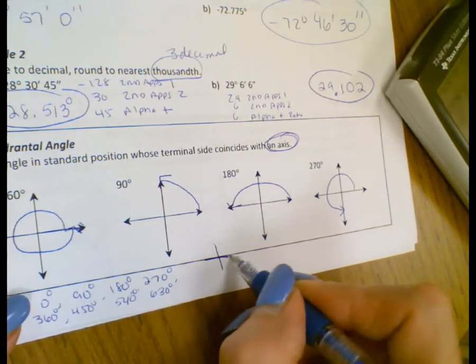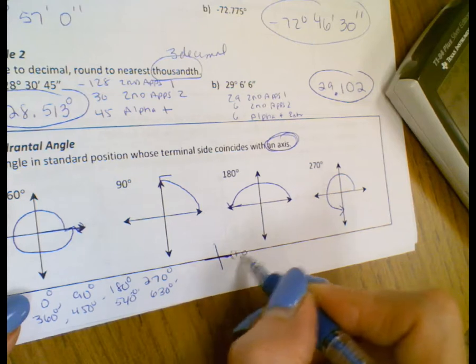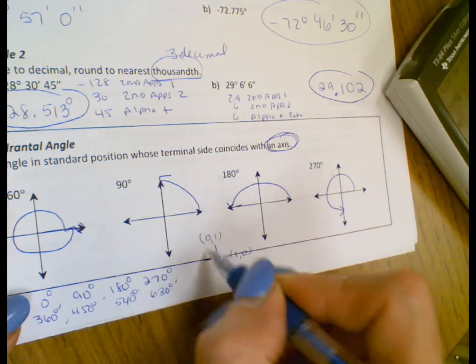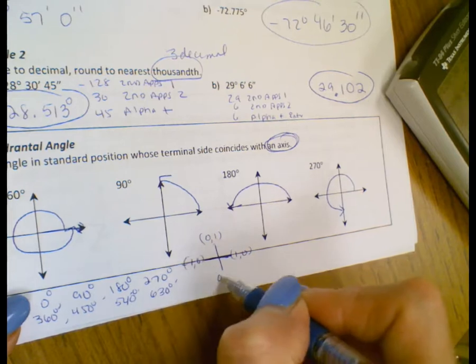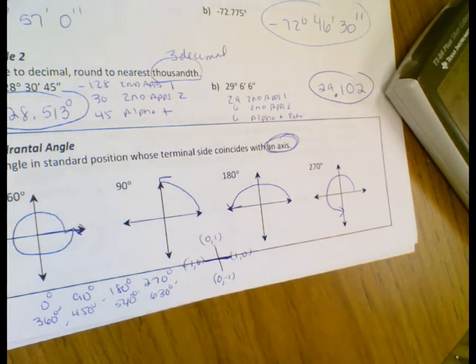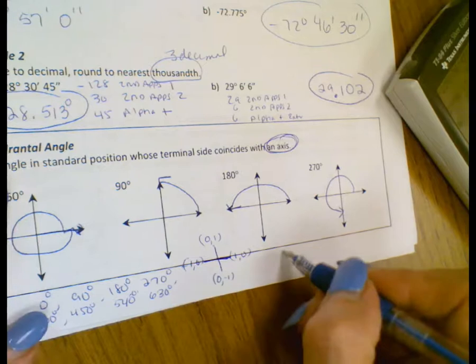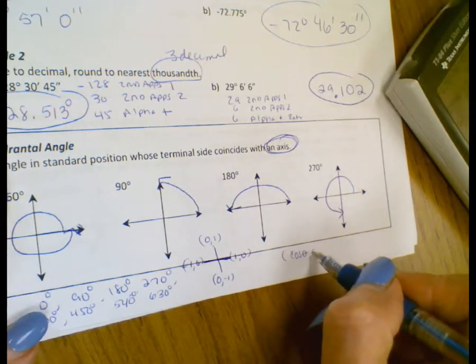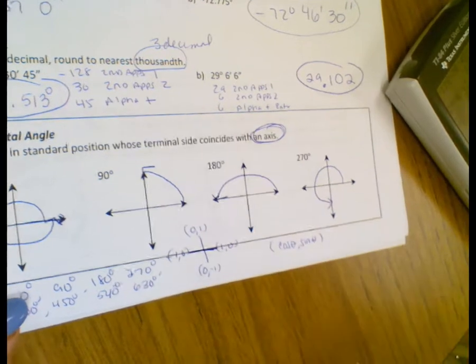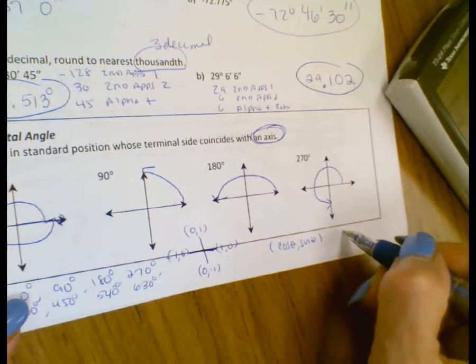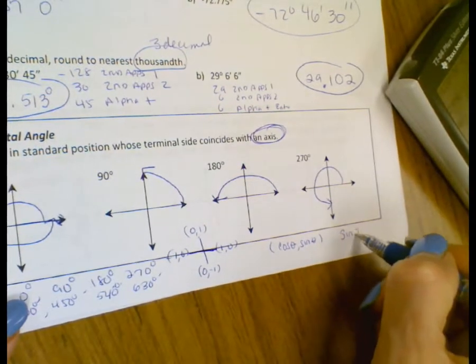One thing that's good to know when you do your unit circle is that 1, 0, 0, 1, negative 1, 0, 0, negative 1 are the ordered pairs assigned to these quadrantals. So for example, all ordered pairs are in the form of cosine, sine, if you remember this from last year. So if I said, for example, what is the sine of 270?